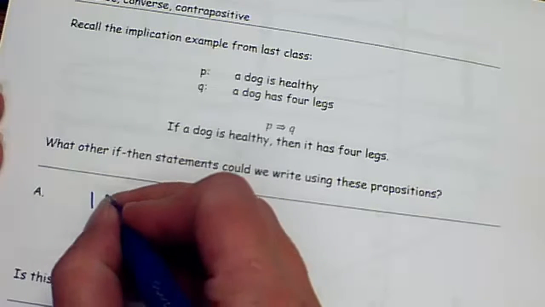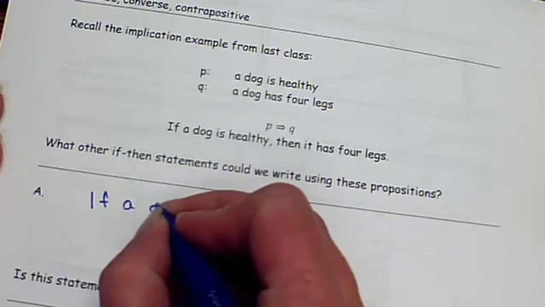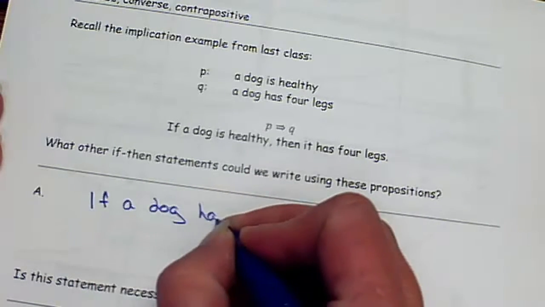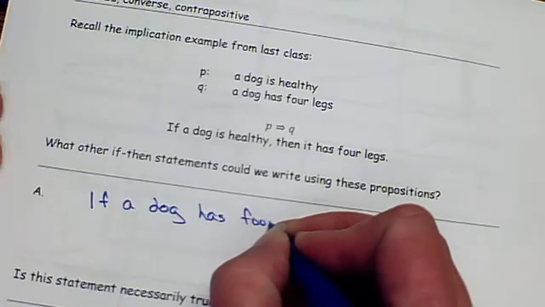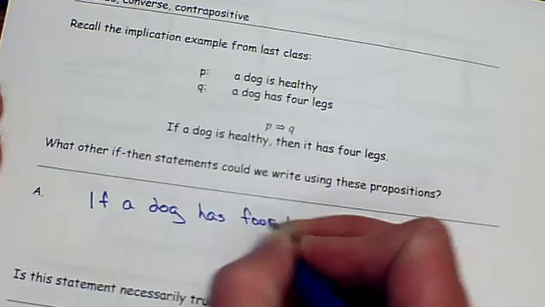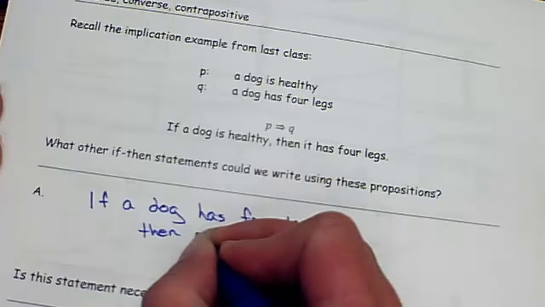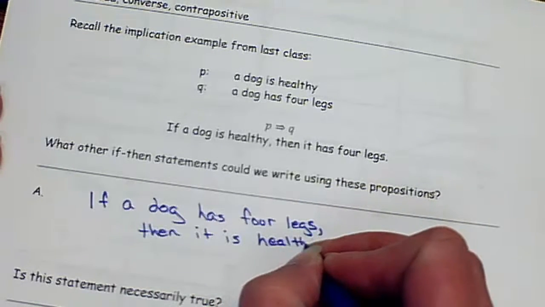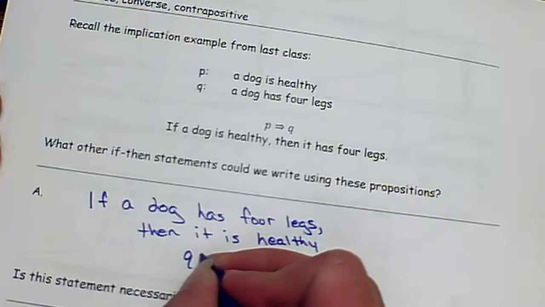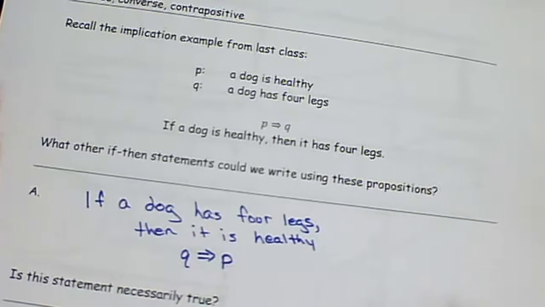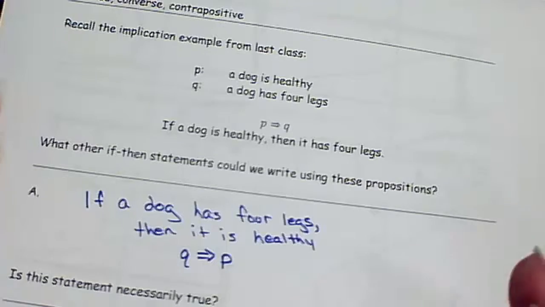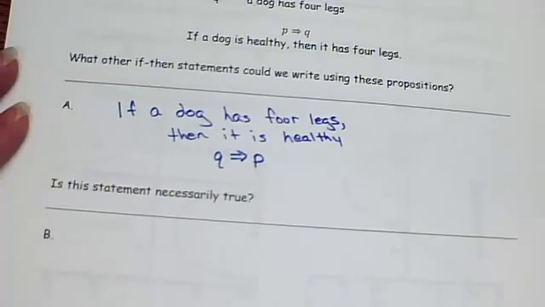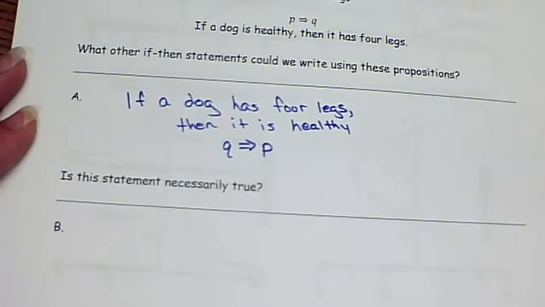What about if a dog has 4 legs, then it is healthy. So that would be really Q, then P. Is that true? Sometimes. I've known plenty of dogs that have 4 legs that aren't healthy.